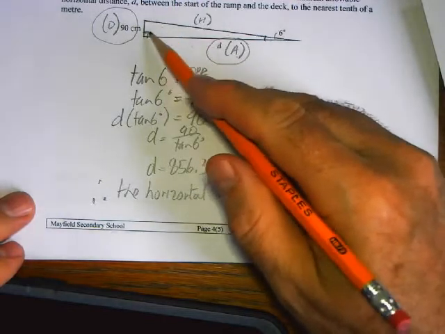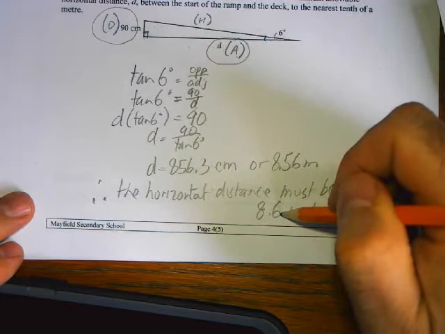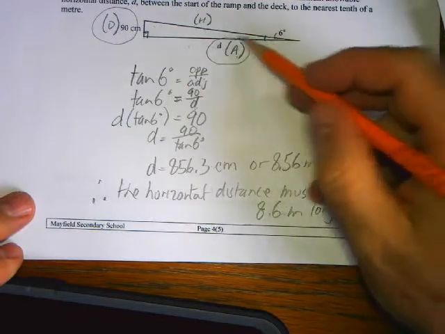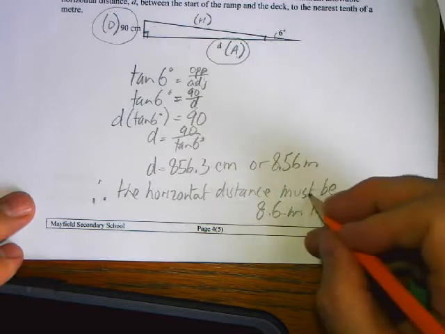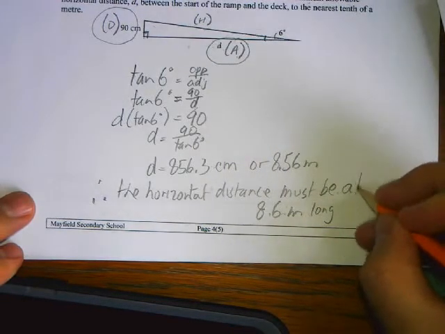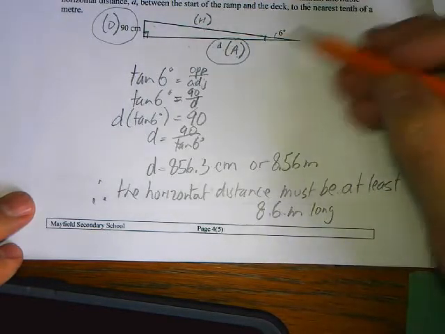So making this shorter than 8.6 will make the angle bigger than 6 degrees. But if I made the length more than 8.6, the angle will get smaller. So I just put the words must be at least, because it could be more. If it was 9 meters, it still satisfies the safety requirements.